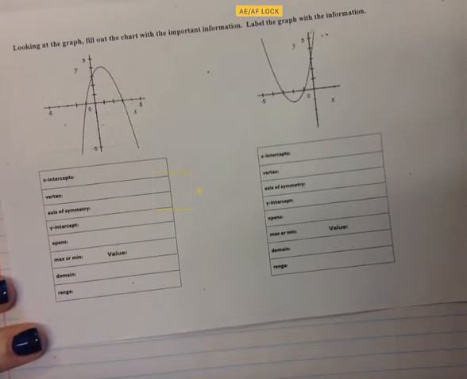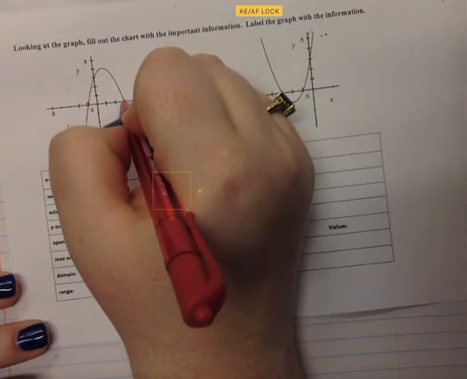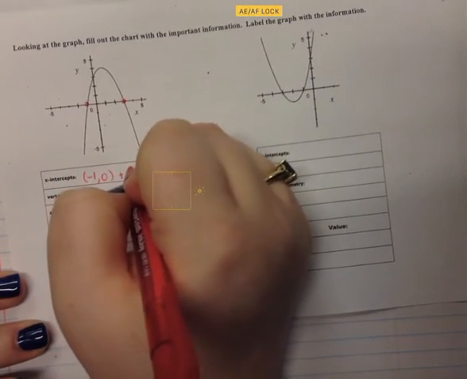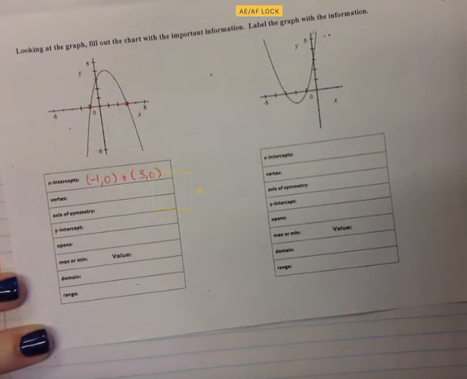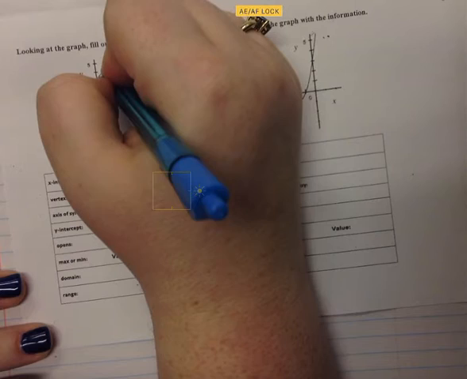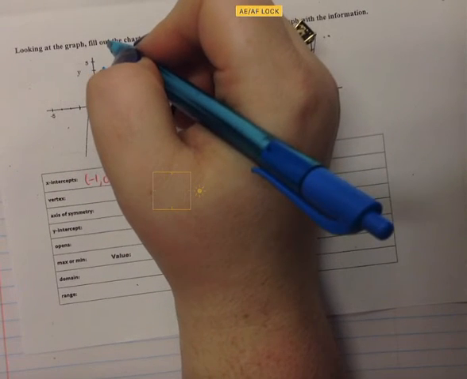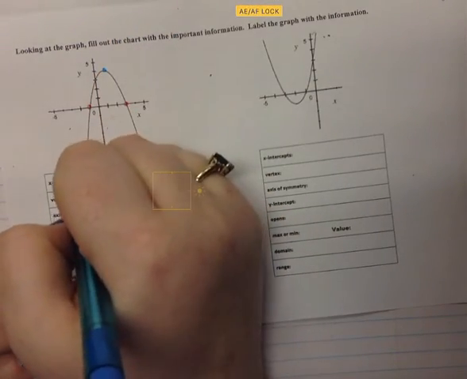So I'm going to go quickly through these as well. X-intercepts, it looks to be at -1, 0, and 3, 0. The vertex looks to be at 1, 4.